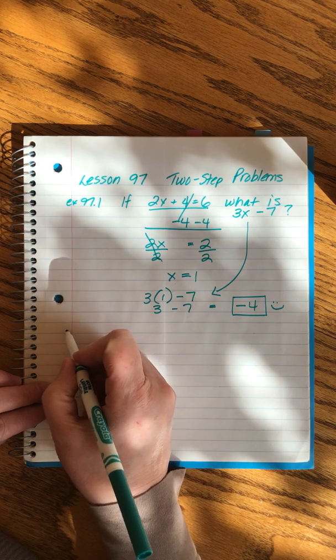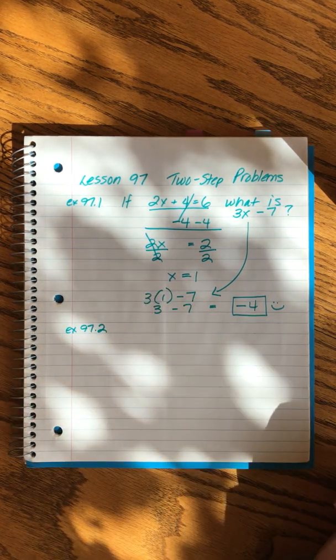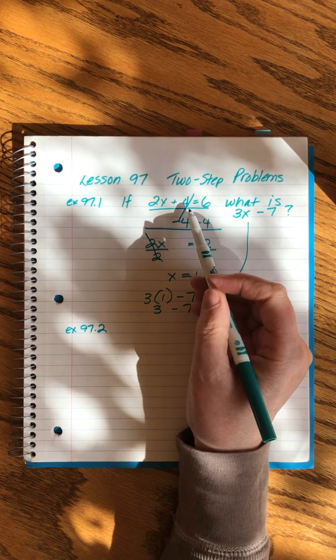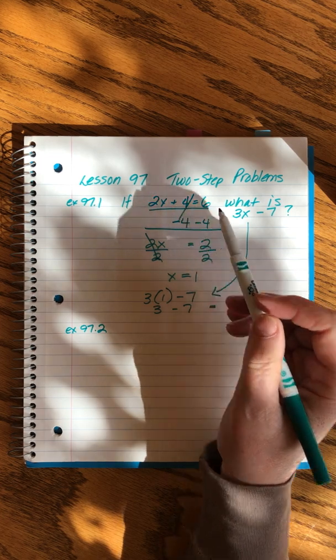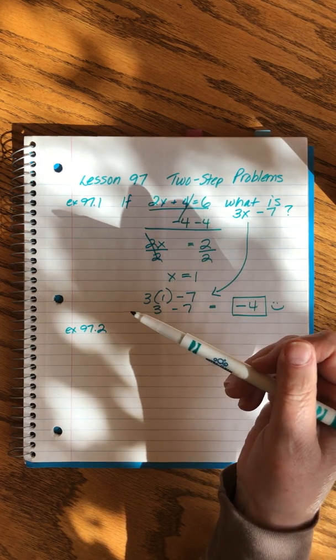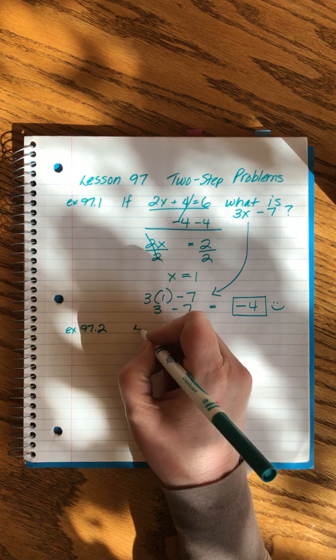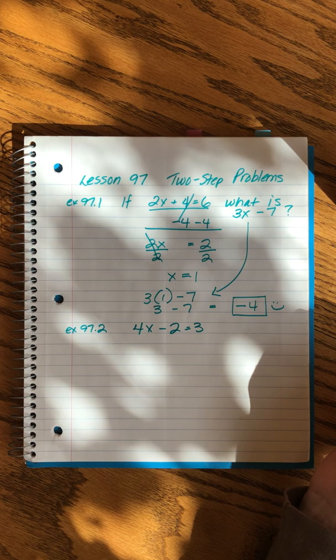Now we're going to throw in a fraction. Example 97.2. This time I'm not going to copy down the whole problem at once. I'm going to copy down this part, and once we solve it for x, or whatever the letter is, then I'll get the second part. The first part is 4x minus 2 equals 3.